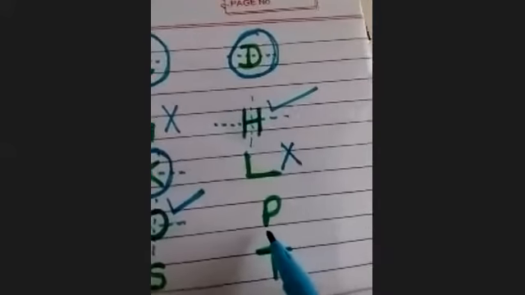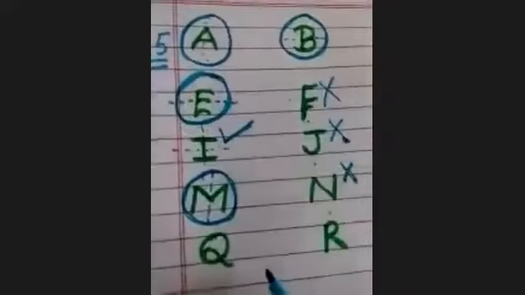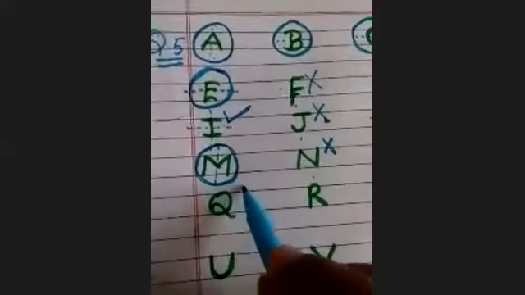Next is letter P. Yes, students, note. Letter P has no line of symmetry, so we'll give a cross. Next is Q. No line of symmetry. Cross it.